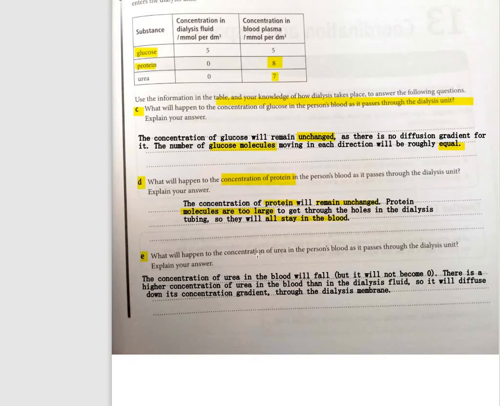So what will happen to the concentration of urea in the person's blood as it passes through dialysis units? Now we all know that urea is actually a waste product, and since it's a waste product, it's not good for the human body. So definitely the first thing that will come to your mind is that it has to be removed. Since it has to be removed, there's a concentration gradient, so diffusion is going to take place.